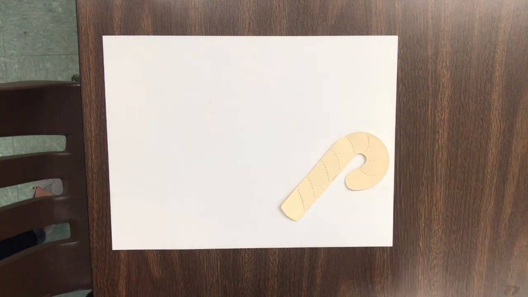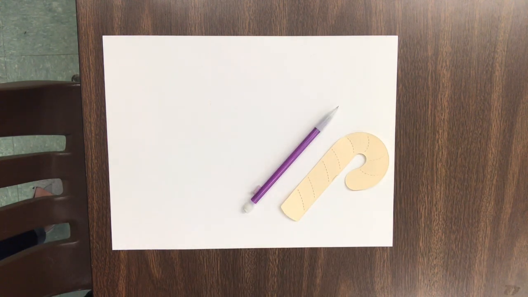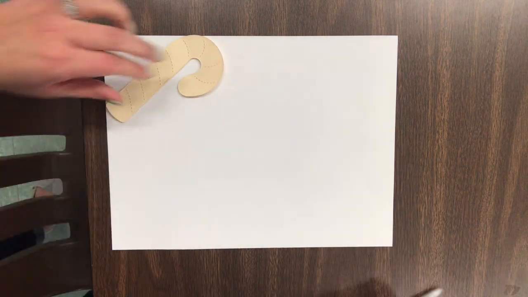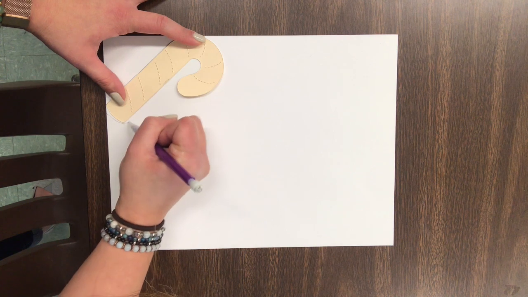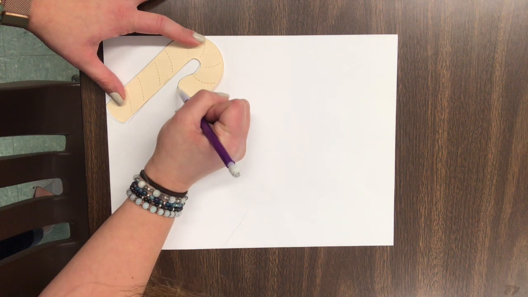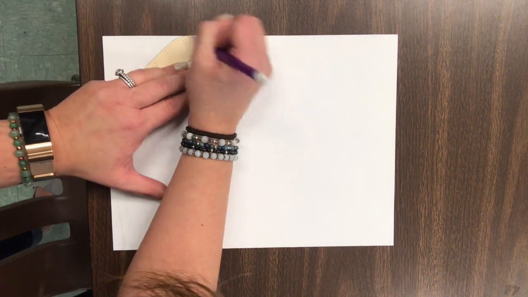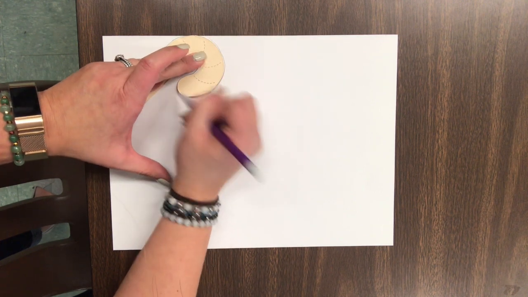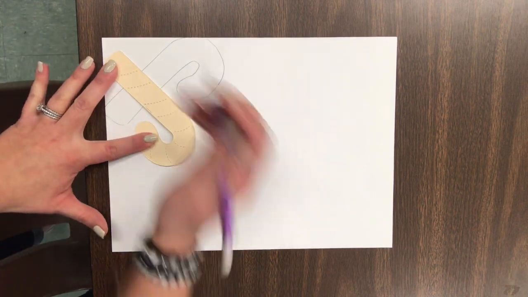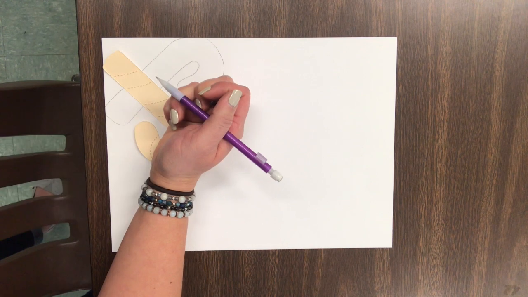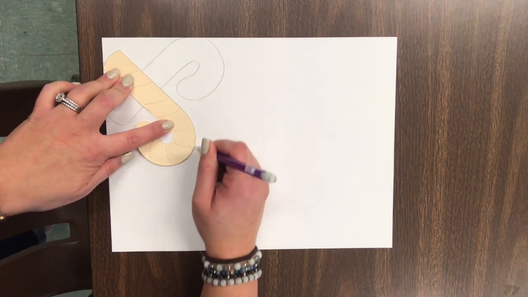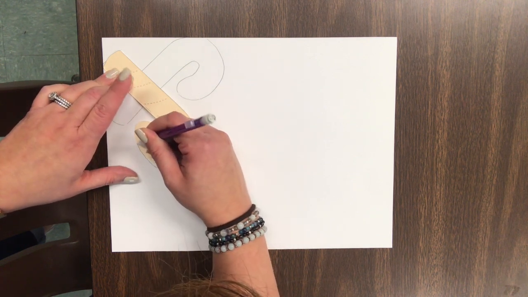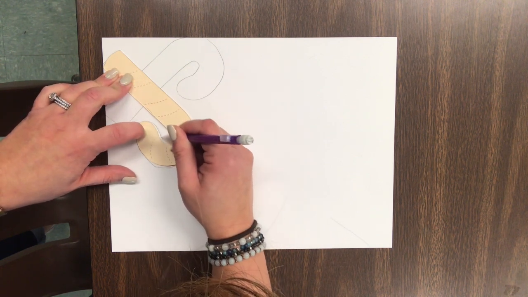For this lesson, you are going to need a piece of paper, a stencil, and a pencil. Begin by placing your stencil in the corner of the paper. Please make sure that your stencil is touching at least one edge of the paper and trace around it. You are next going to overlap your stencil on top of your original tracing. Make sure that part of your second tracing is overlapping the first.